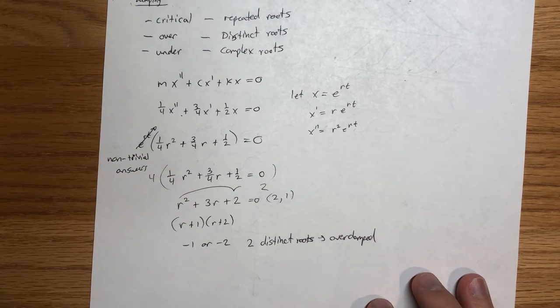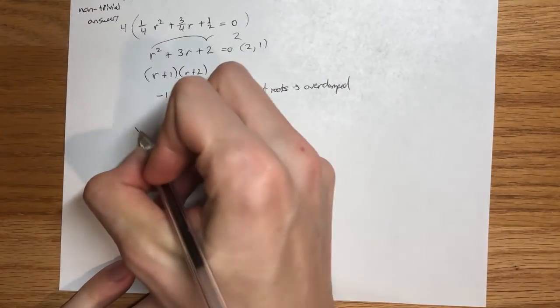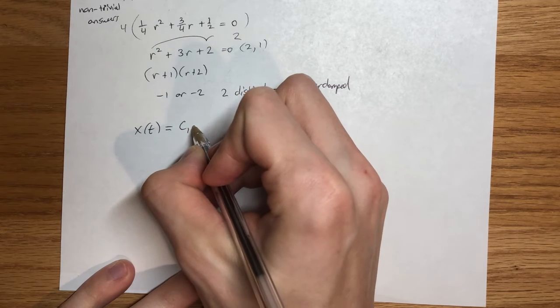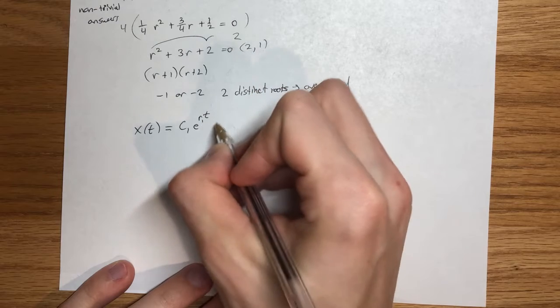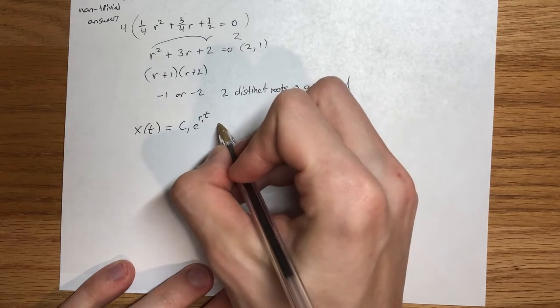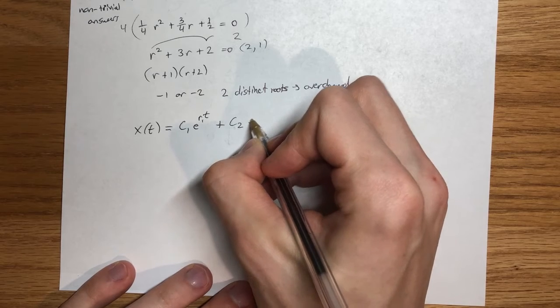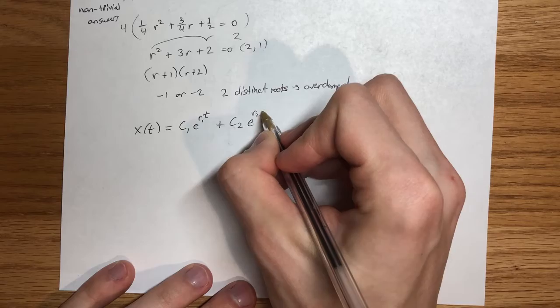So a general solution for an overdamped case will be x of t is equal to some unknown constant, I'll say c1 e to the r1t, where r1 is our first root, plus another, different unknown constant, c2 e to the r2t, where r2 is our other root.